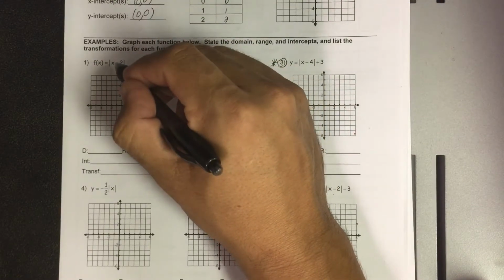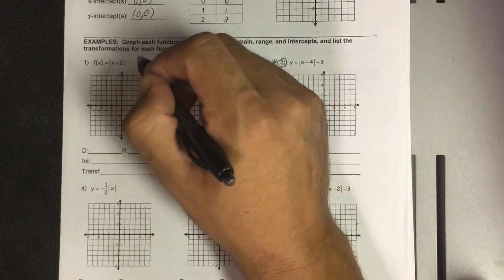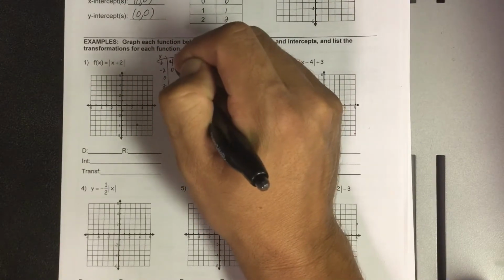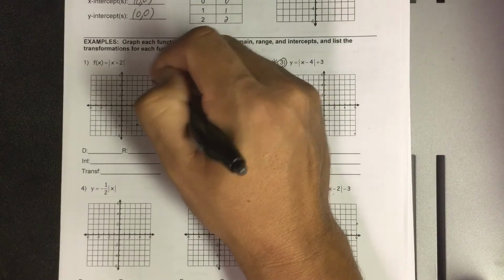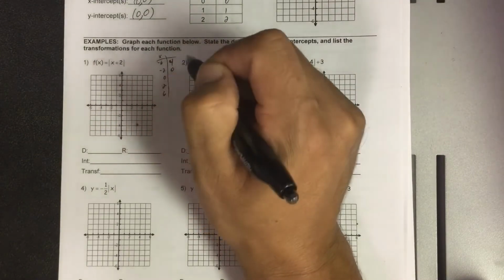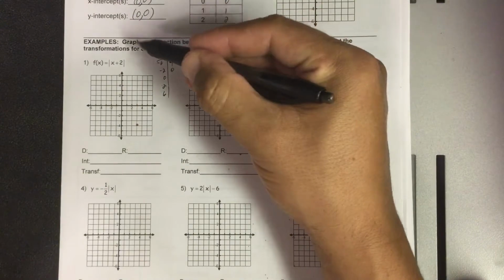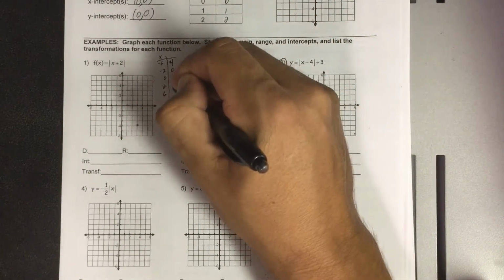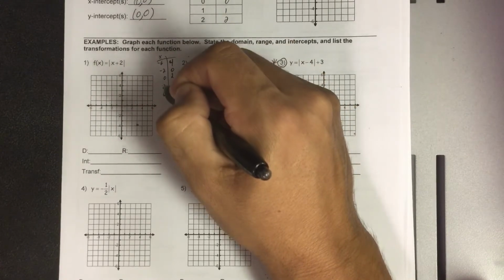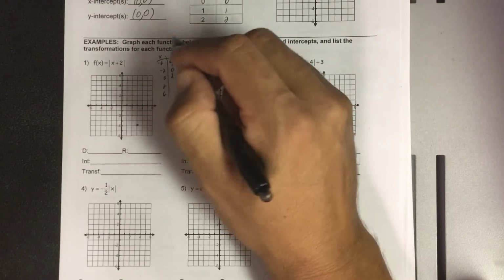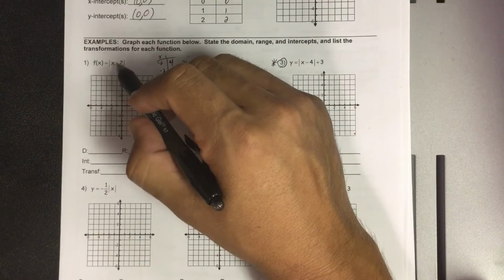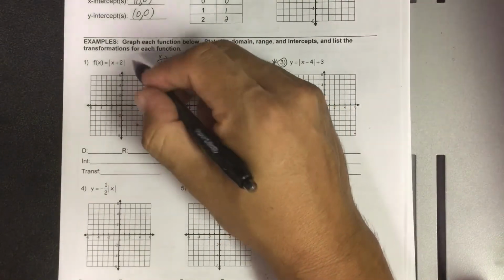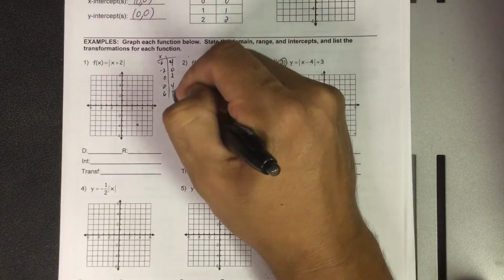Okay, -2 in here. -2 plus 2 is 0. Absolute value of 0 is just 0. I put 0 in there. 0 plus 2 is 2. Right? 0 plus 2 is 2. And the absolute value of 2 is just 2. +2. 2 plus 2 is 4. And then the absolute value of 4 is just 4. 6 plus 2 is 8. Absolute value of that is 8.